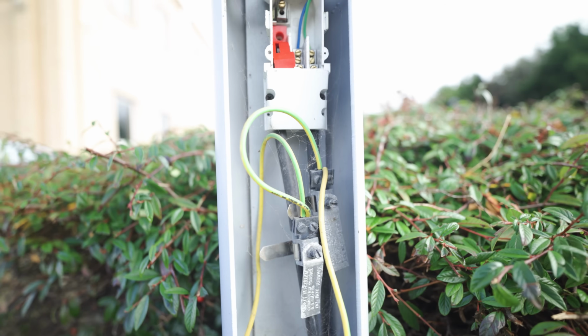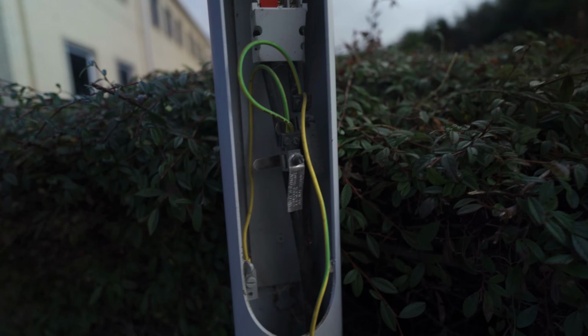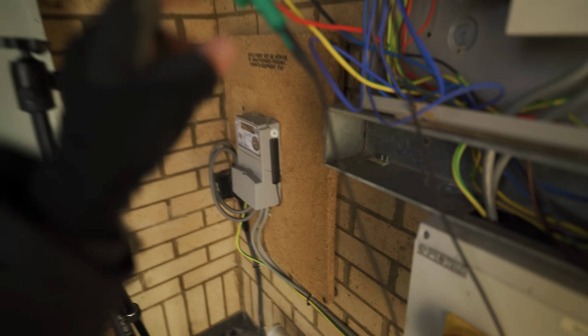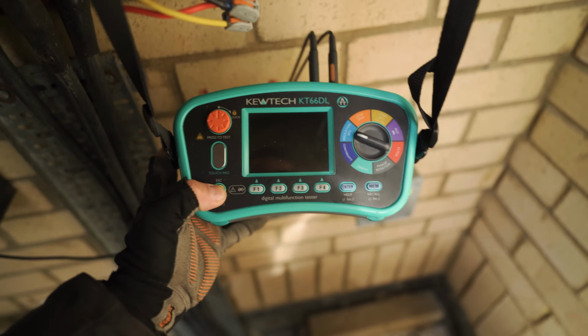Cool. So that's all of them done, bar the two in the bush. So let's go have a cheeky retest and get my pruning pliers. So we want to be between live and earth. Let's turn this back on.